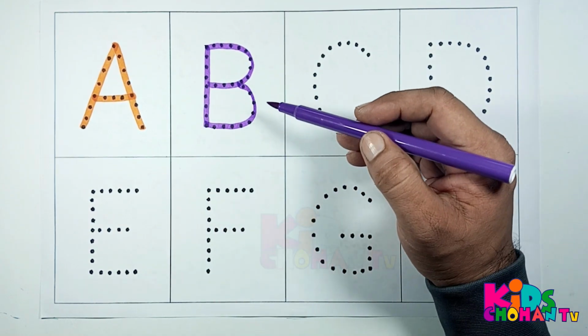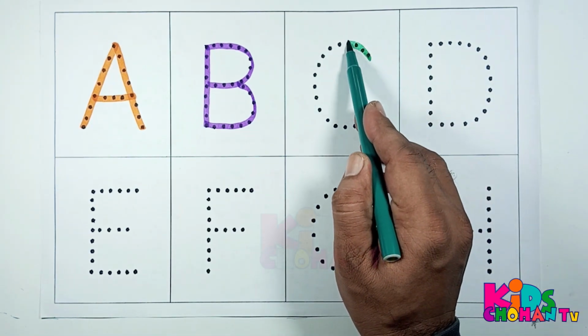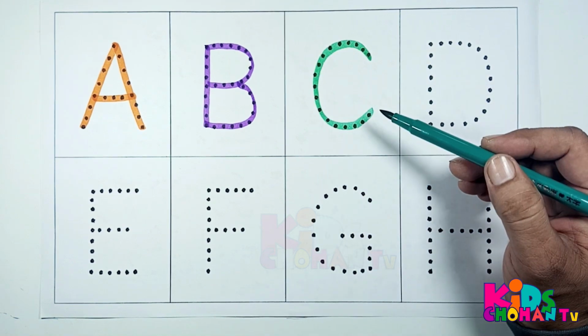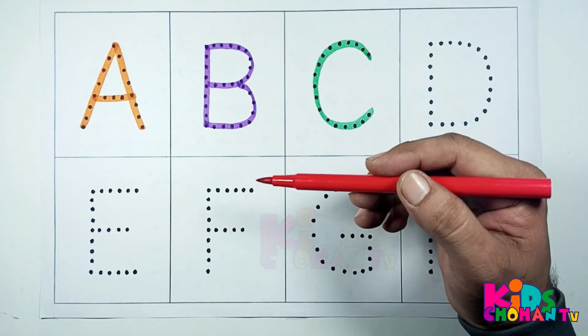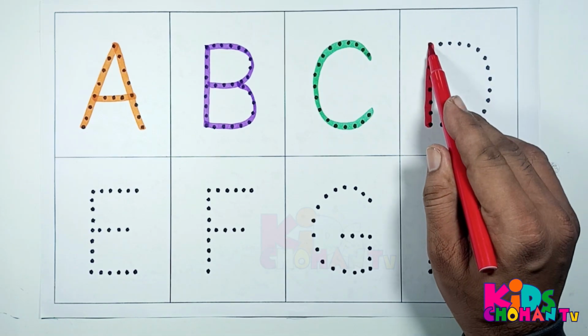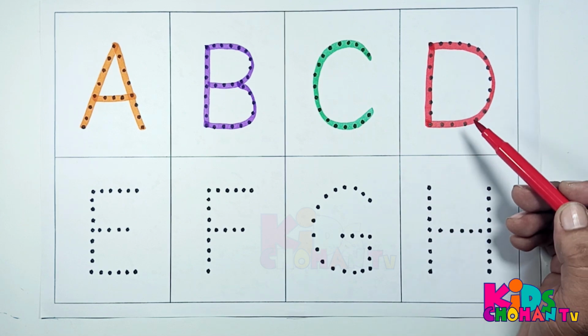Letter B. B for ball, green color. Letter C. C for cat, red color. Kids, we are tracing letter D. D for duck.